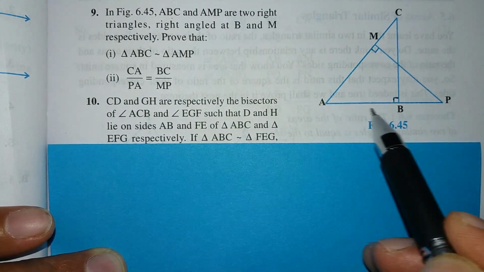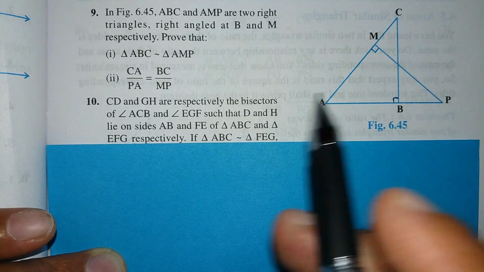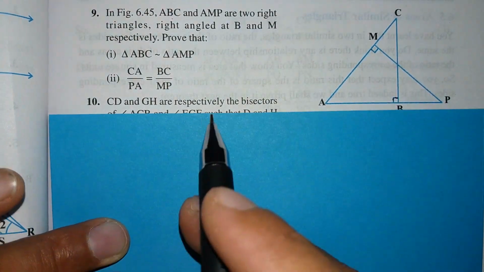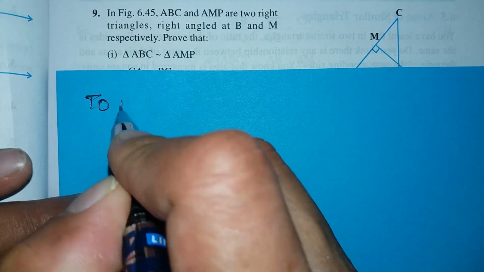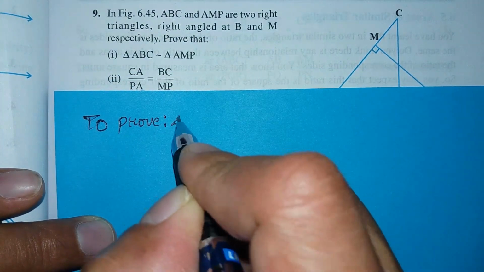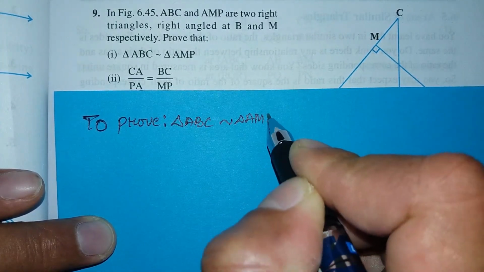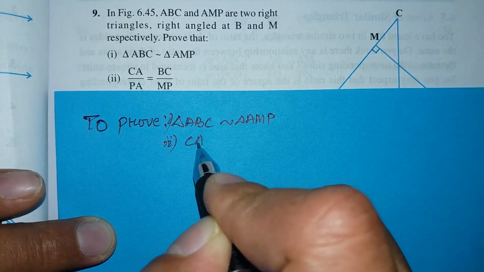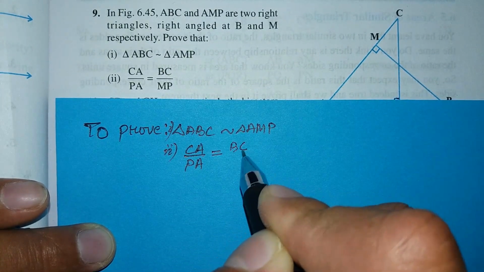We're going to prove that this triangle ABC is similar to this triangle AMP. And also we have to prove that CA by PA is equal to BC by MP. Okay, let's see how to prove this. To prove is: triangle ABC similar to triangle AMP, this is the first one, and the second one is CA by PA is equal to BC by MP.